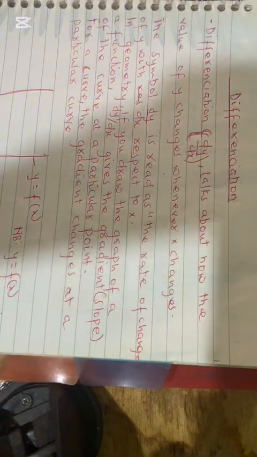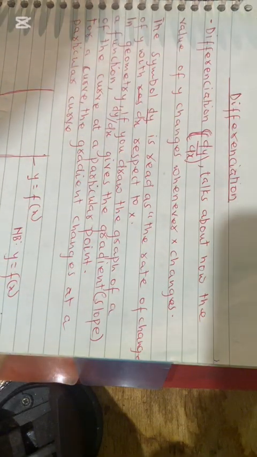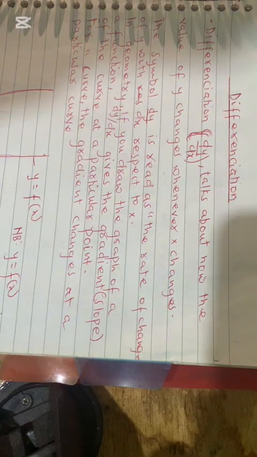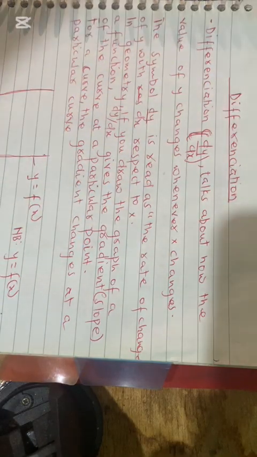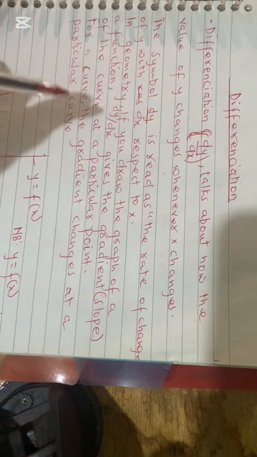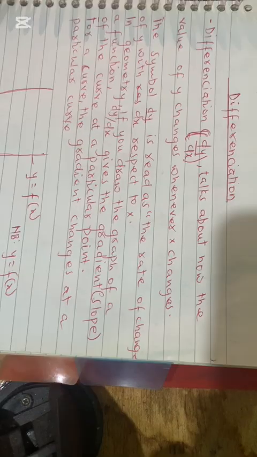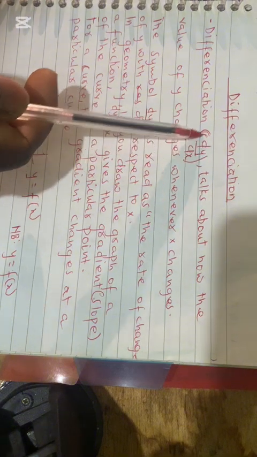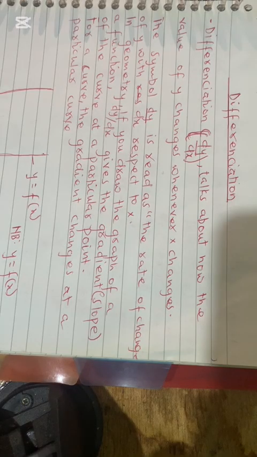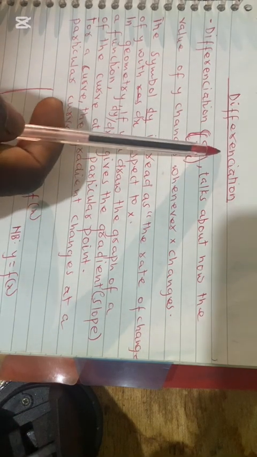So dy dx simply means the relation that both x and y have. Whenever there is a change in x, there is also a corresponding change in y, so that they are related. You get it? So dy dx is read as the rate of change in y with respect to x, meaning the rate at which the y value changes as the value of x also changes. I mean the effect that it will have on the y values whenever the x values change.